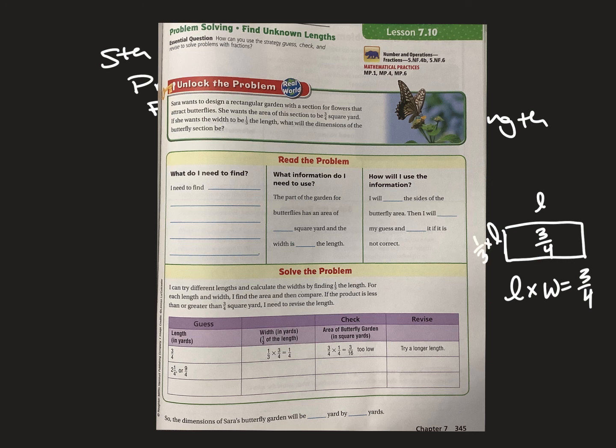So 1/3 times that. So we're going to have to do some calculations. We know we're going to have to multiply a length times width, but it looks a little funky at first. You'll see. So I need to find the length, and then once I find the length, I can multiply that by 1/3 to find the width, basically the dimensions of the garden.